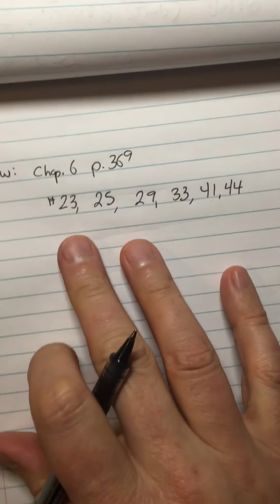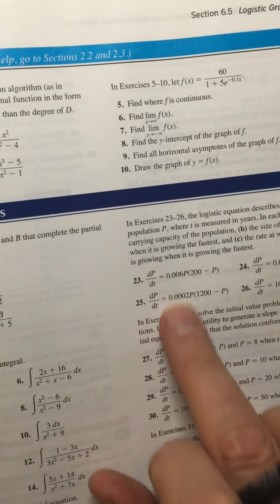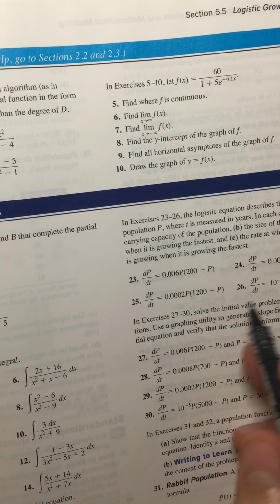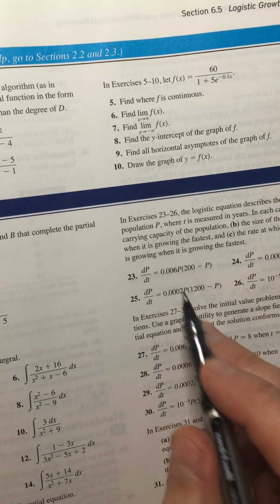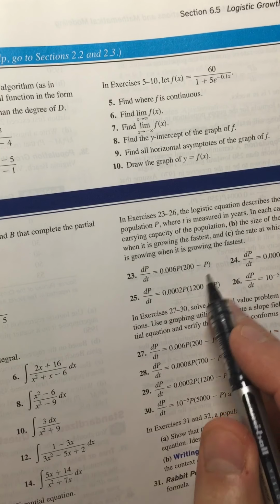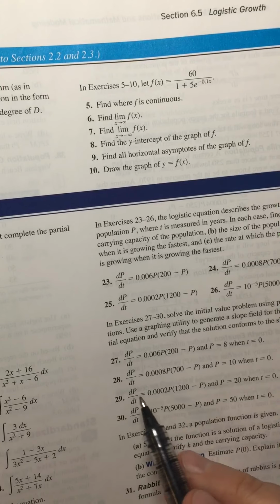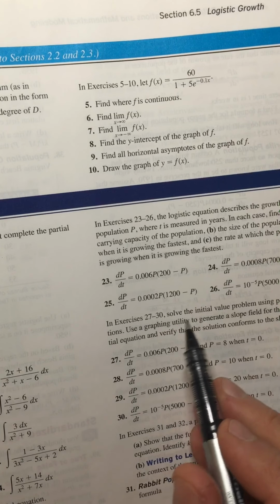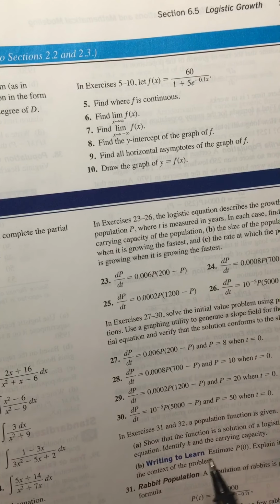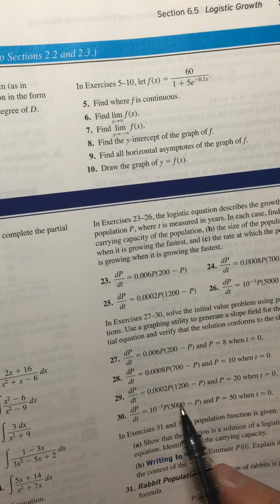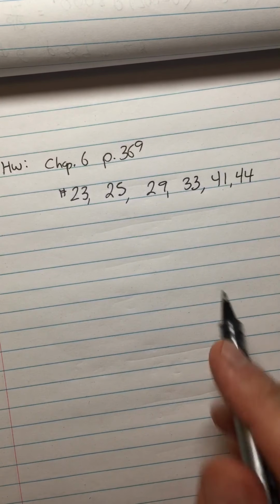So I gave you these ones, page 369, 23, 25, 29, 33, 41, 44. 23 and 25 are just like that. Number 26 that I did, 24 that I did, super easy. Basically, A, B, and C, read them right off the function. Number 29, please do the same way I did number 28. Don't bother with the partial fractions unless you really want to. You show off a little bit. That's a good thing. It's nice to show off sometimes.